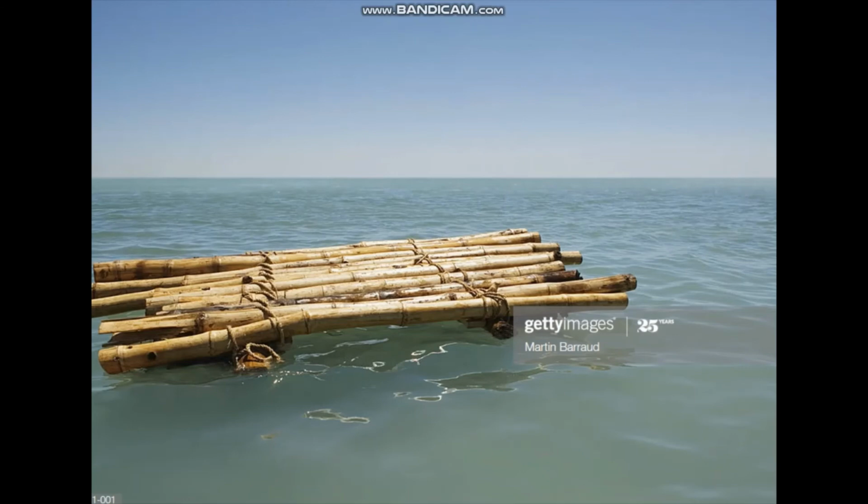So wood is a floating substance, and also you can see here that the raft is placed in such a manner that its mass is spread over a large surface area. So the pressure, or the force per unit area, of the water upwards would balance the weight of the raft downwards. That is why rafts float on water.